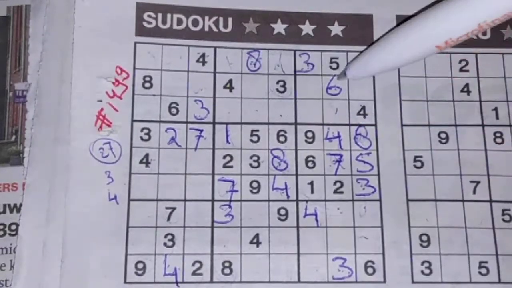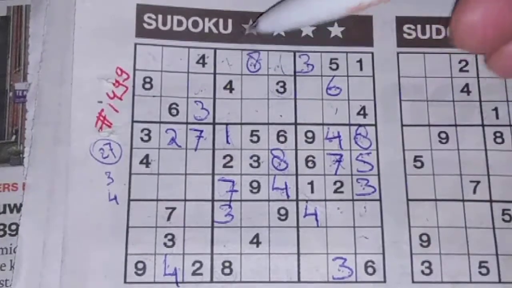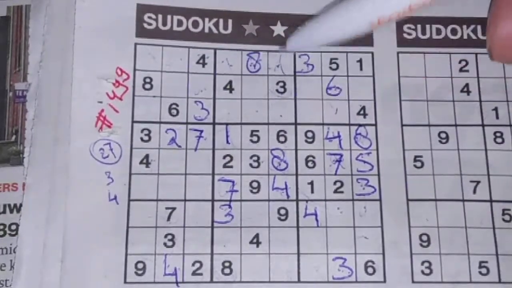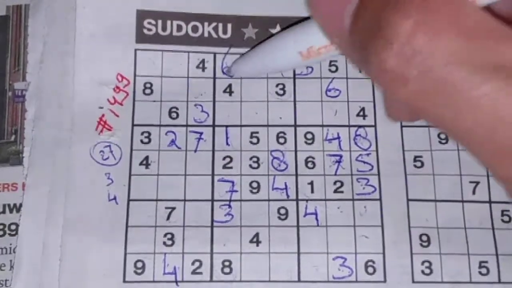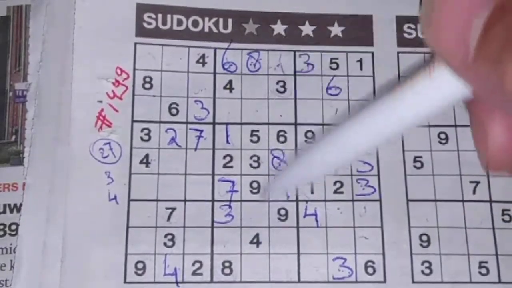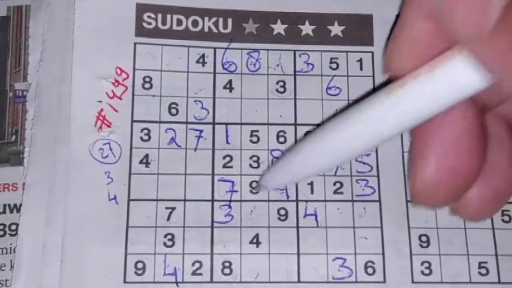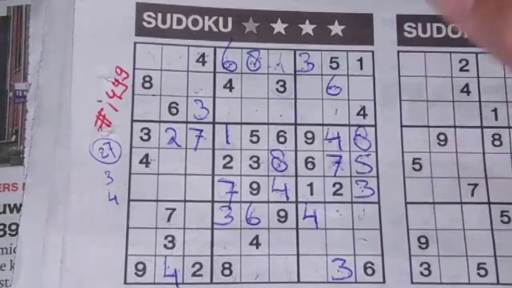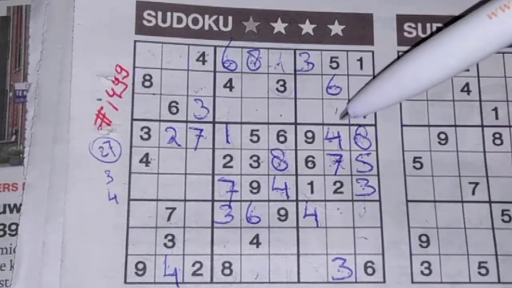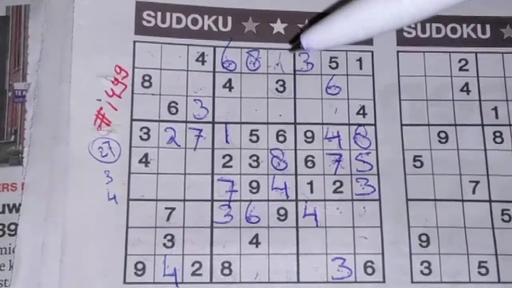6 in this row, 6 in the second row. So in the first row, the only 2 places for the 6 are here or there. We see 6, no 6 there, 6 should be there. 6 in this column, 6 in that column. So the middle column, the only 2 places for the 6 should be here or there. We see 6, no 6 there, 6 should be there. Then I cannot continue with the 6.